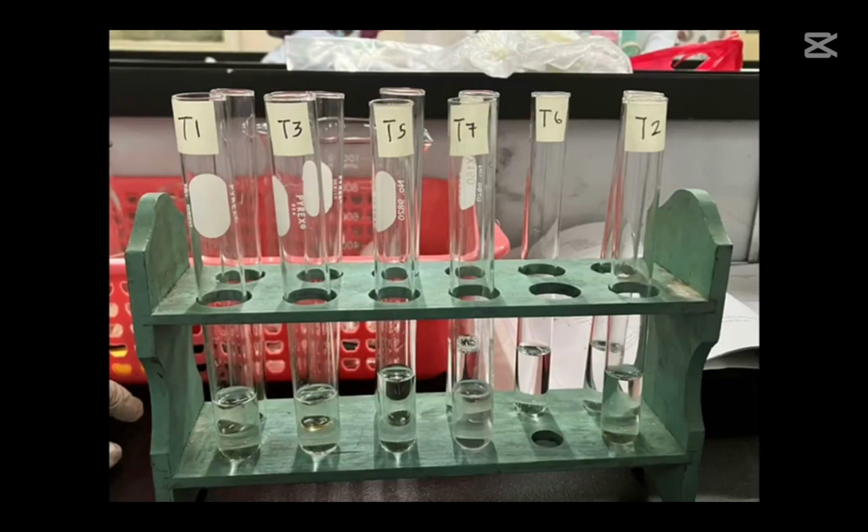Based on pH changes, interpreting the results: test tube 1 is acidic while test tube 2 is basic. Test tube 3 is neutral while test tube 4 is acidic. Both test tubes 5 and 6 are acidic. Test tube 7 is neutral while test tube 8 is acidic.